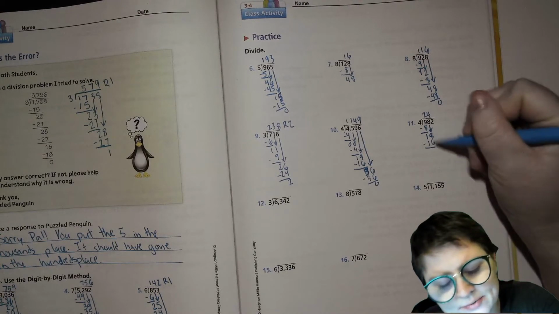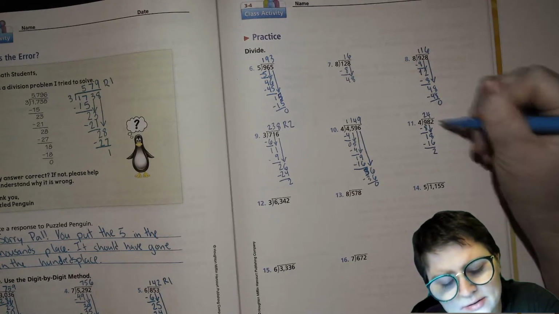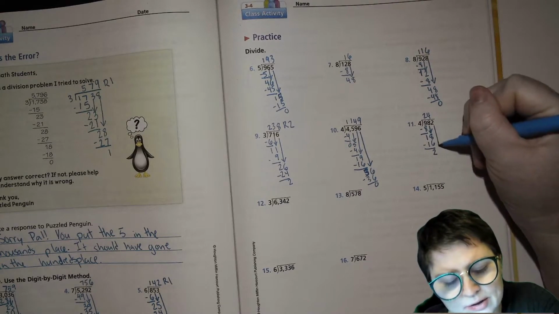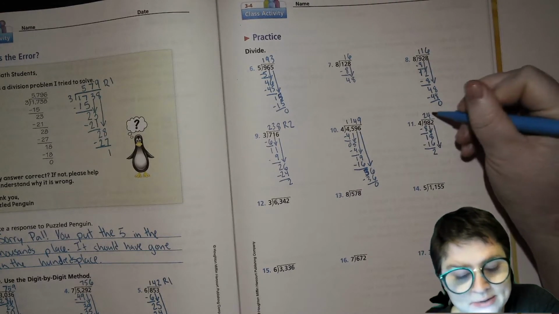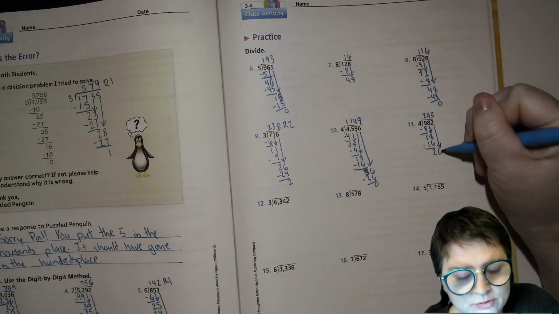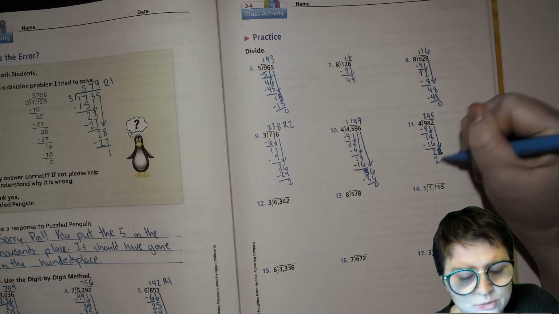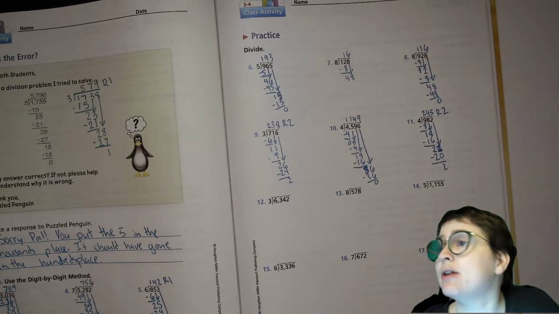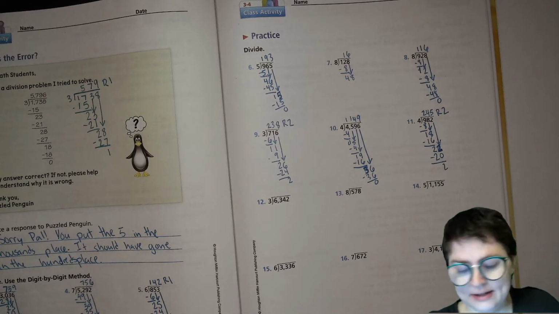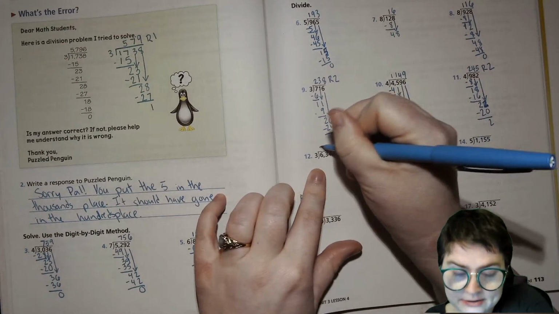Subtract. On down and bring it on back. And then 4 times 5 is, oopsie, that 22 goes there, and then 20. So we have 2 as a remainder. Okay. Next one here. 3 goes into 6 twice.